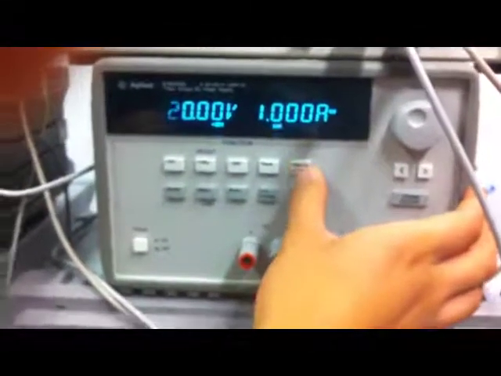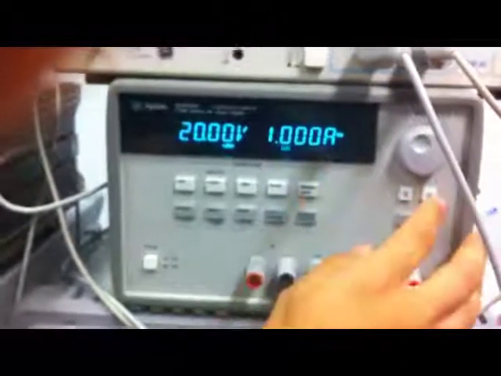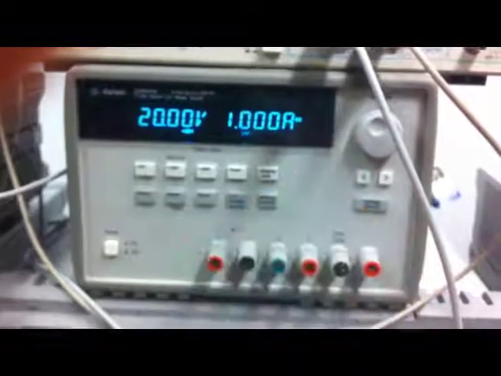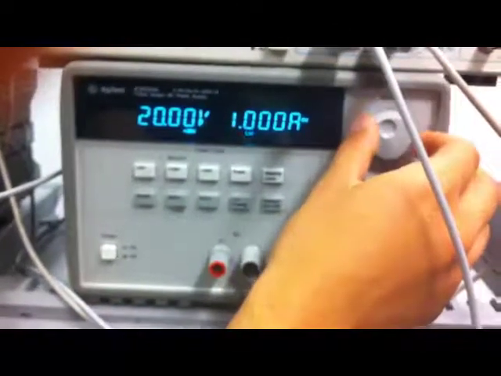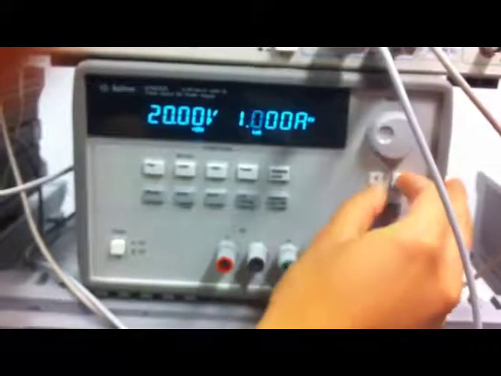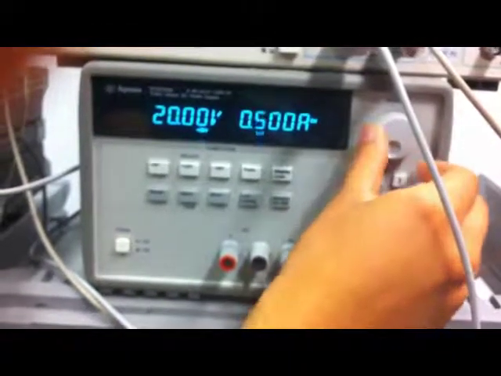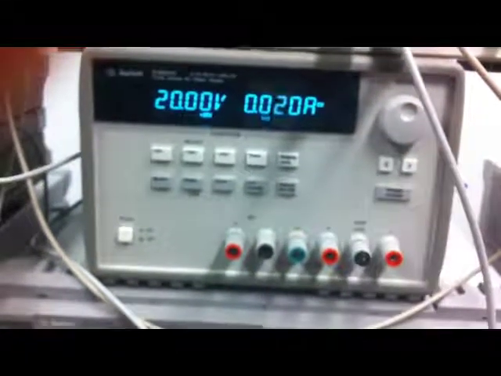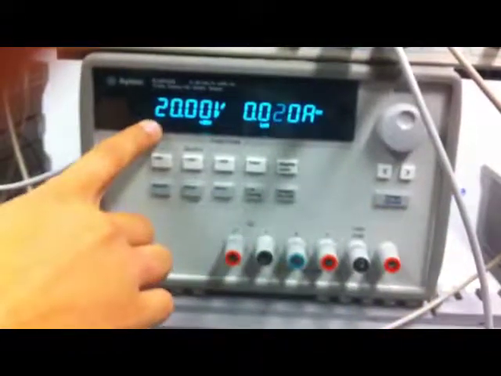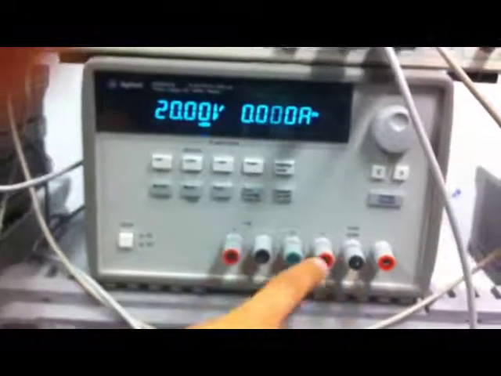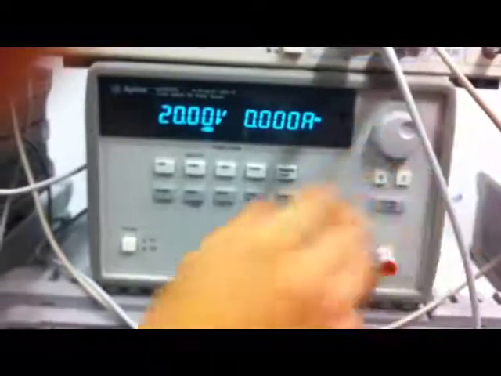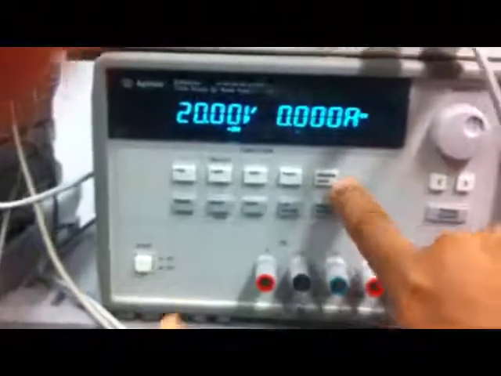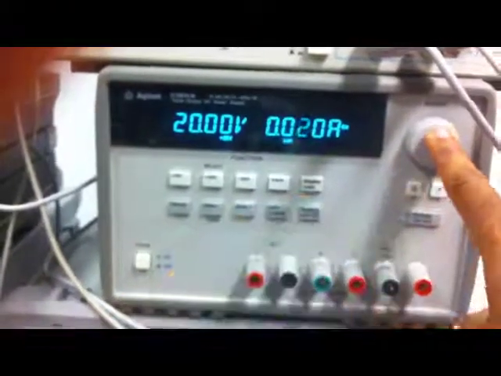So if you go to the limits, you can see on the right that the limit is currently 1 amp, and we're going to change from voltage to current because we want to change the limit of our current, and we can use this dial to change it to what we need. So I'm going to move further down and get closer to our 20 milliamps there. So now we've got 20 volts coming out of the plus 25, and our limit is set to 20 milliamps.